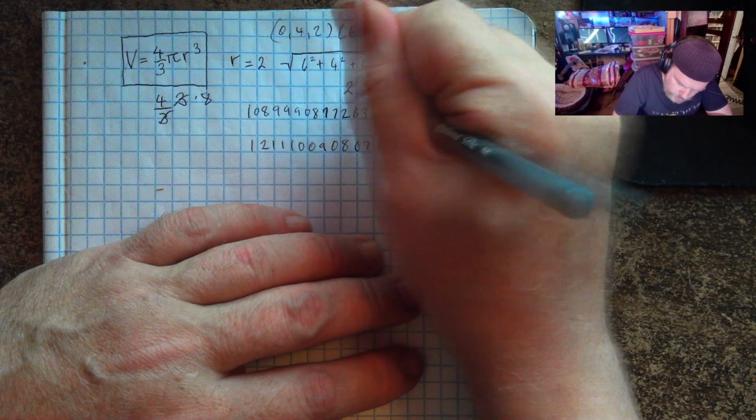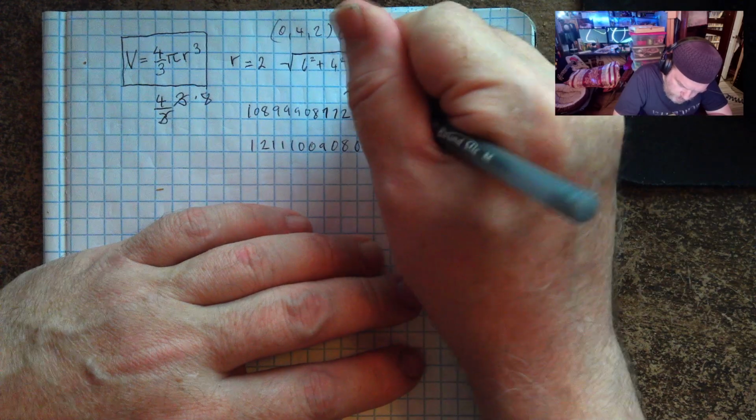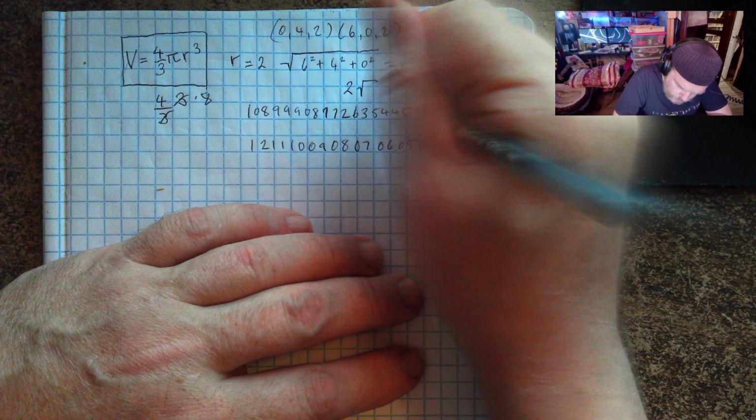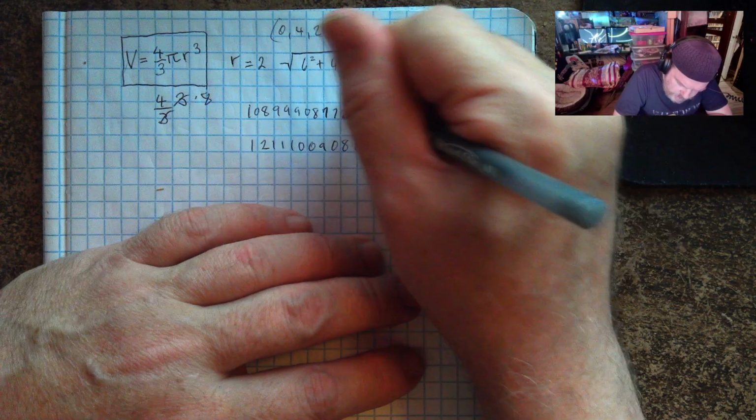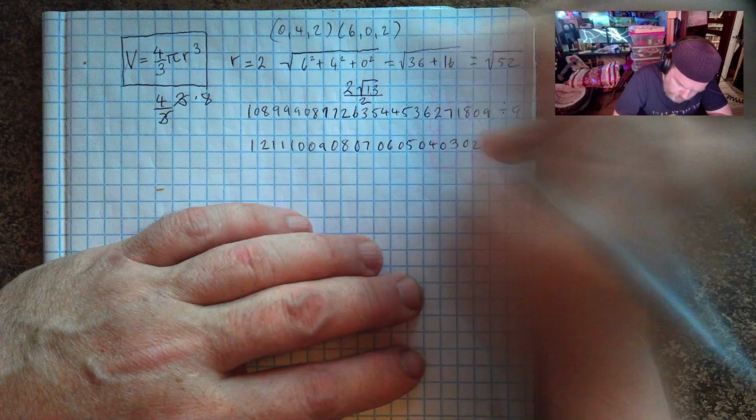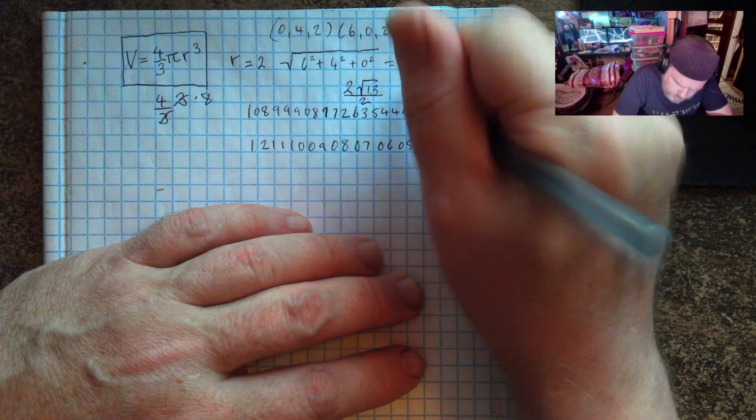It's 2 root 13. Is the distance, and we need to divide it by 2 and then square it.